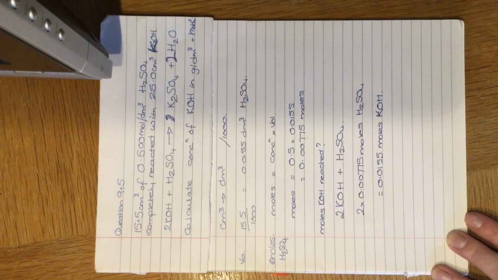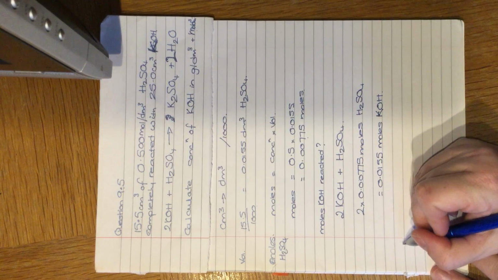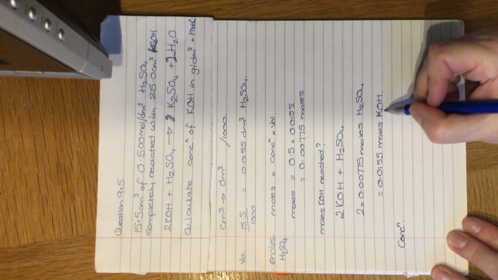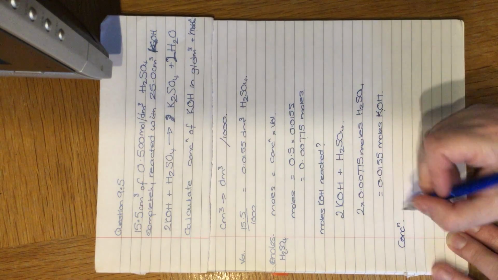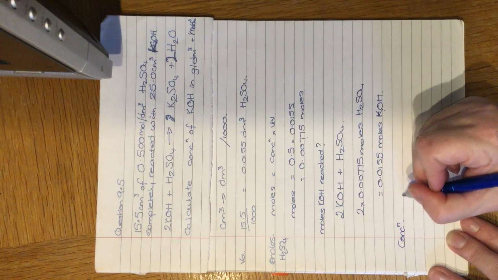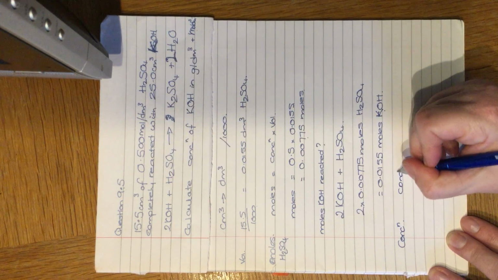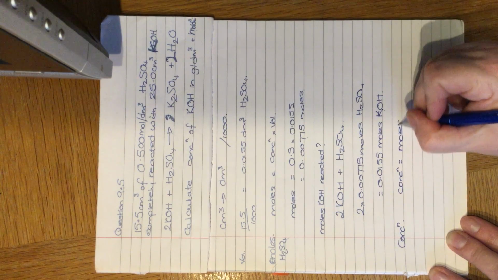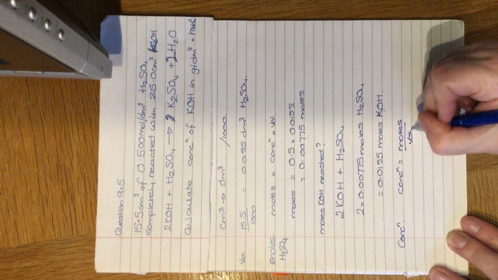Now, the next step is to calculate the concentration of potassium hydroxide. Now, concentration is equal to moles divided by volume.